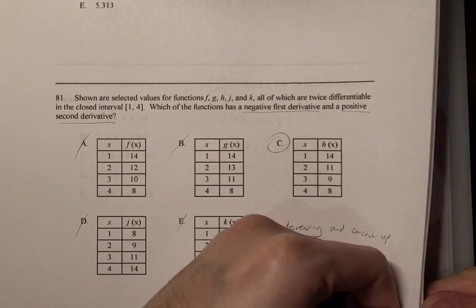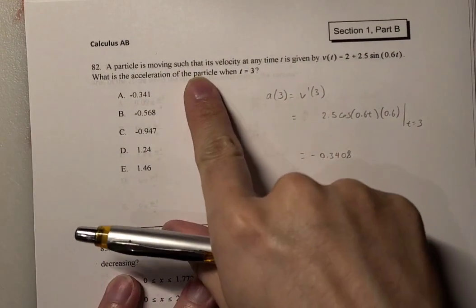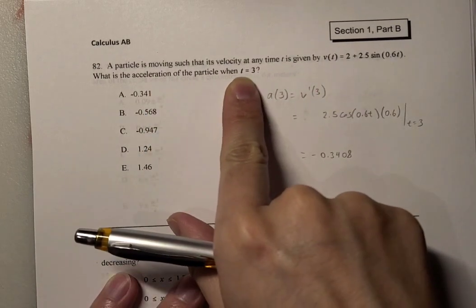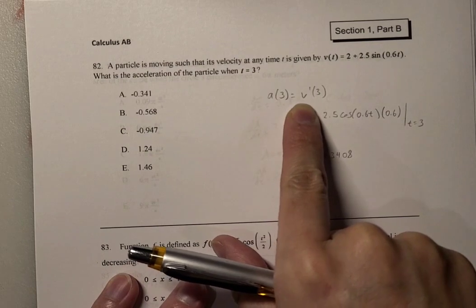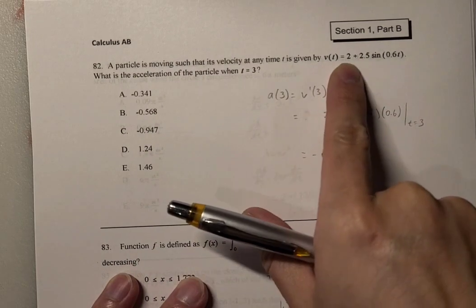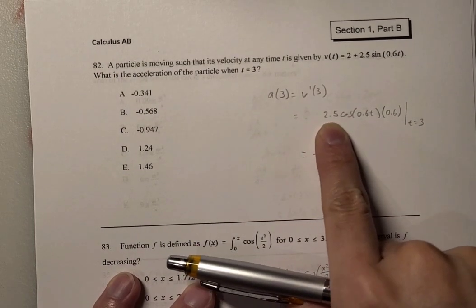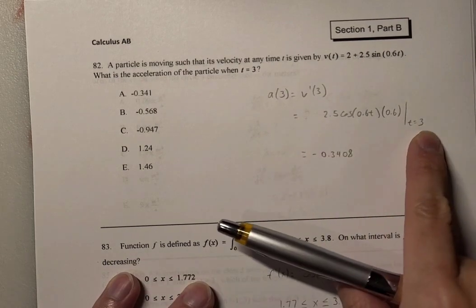Okay, let's move on. A particle is moving such that its velocity is given by this. Find the acceleration of the particle when t is 3. Acceleration is the derivative of velocity, so we want v prime of 3. You can just plug it into your calculator, but I found the derivative by hand, and then we need to plug in t is 3 into a calculator still.